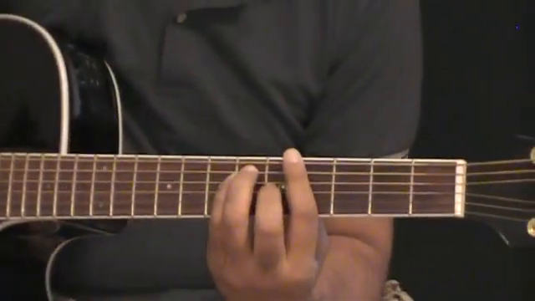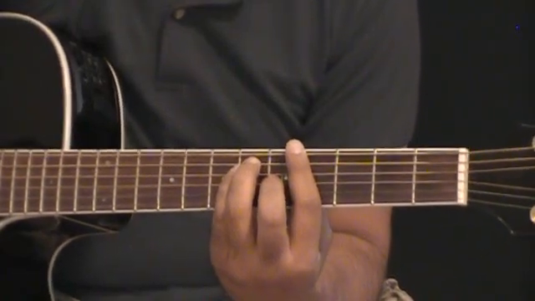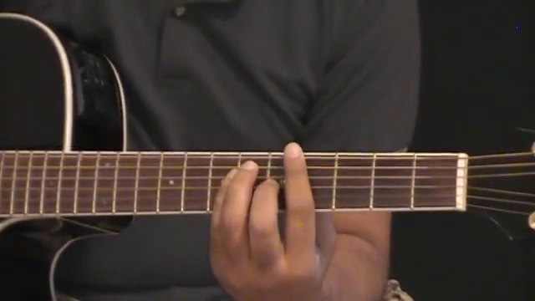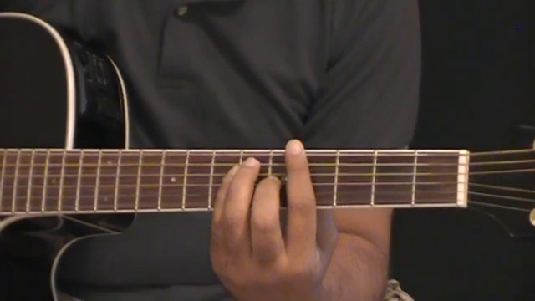Welcome to the chord lesson for the song Pilu from the film Once Upon a Time in Mumbai. I've been getting a lot of requests for this one, so I hope you find this lesson useful.